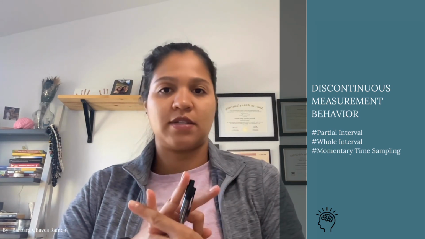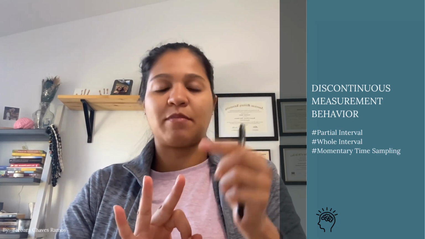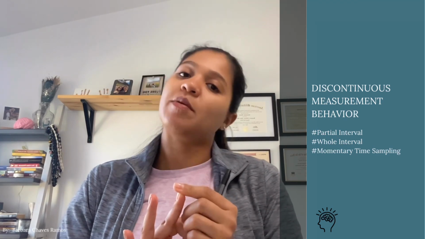Momentary time sampling is another measurement. We set an interval time, and the behavior needs to occur at the end of the interval. So if the interval is 1 minute, I divide it into 3 intervals of 20 seconds: 20 seconds, 20 seconds, 20 seconds. Every time we hit the 20 second mark, I stop and look to see if the behavior is happening. If the behavior is happening, I mark it as occurred. If not, I mark it as not occurred.